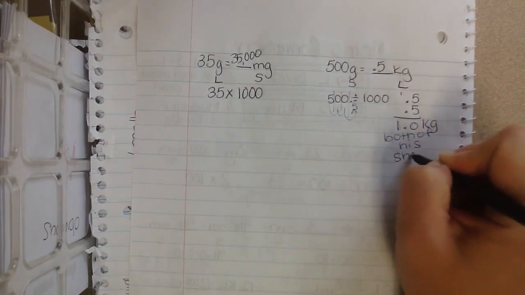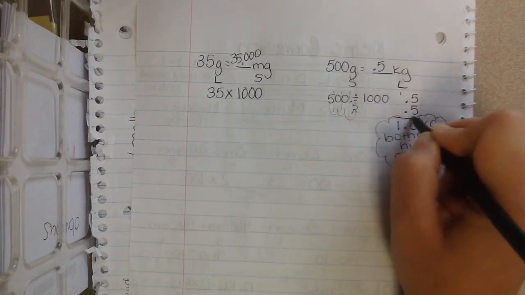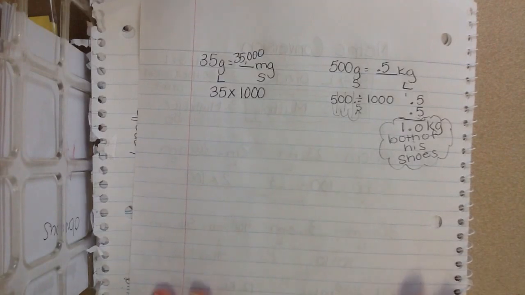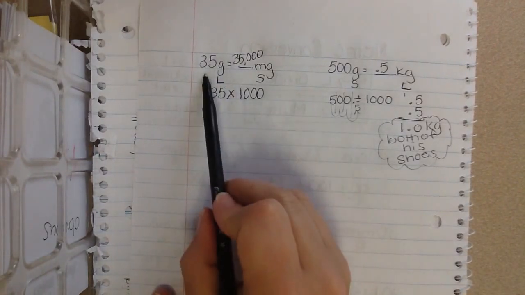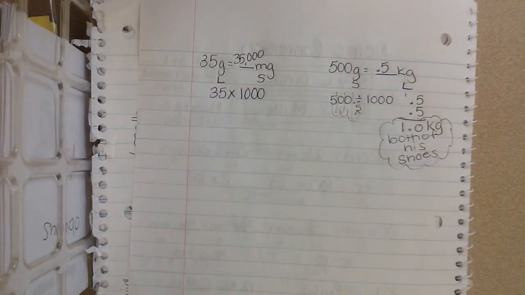So, in my opinion, metric is much easier. You have one set of charts, and all you're dealing with are moving your numbers around. So what do you notice about every time we've done a problem and answer? What do you notice every time we do metric system? What is the same?